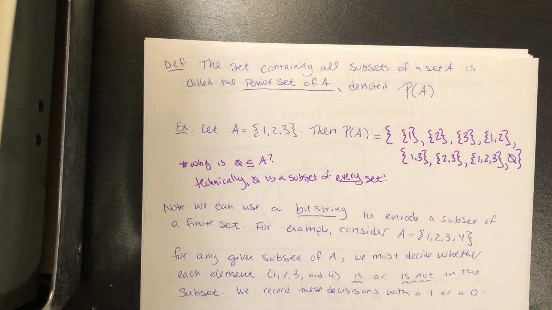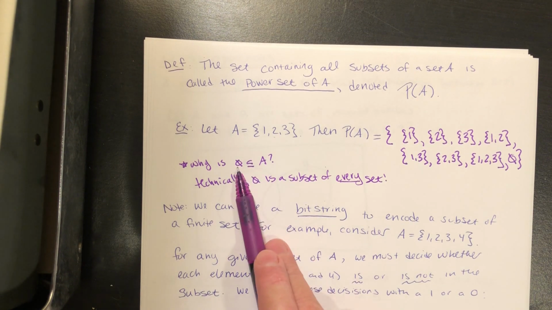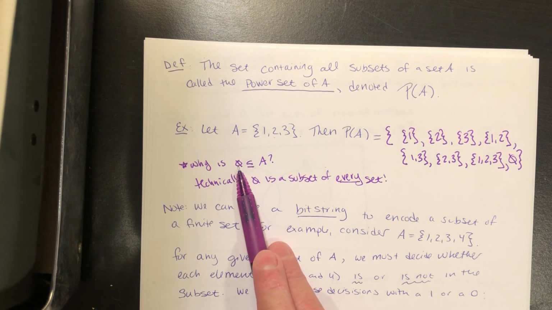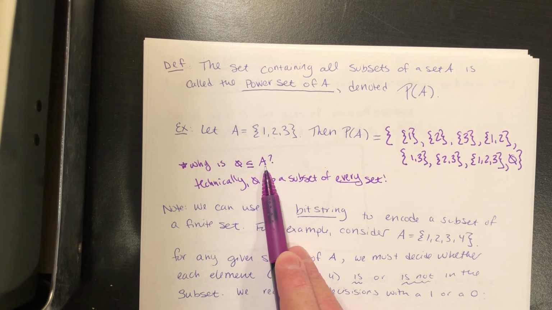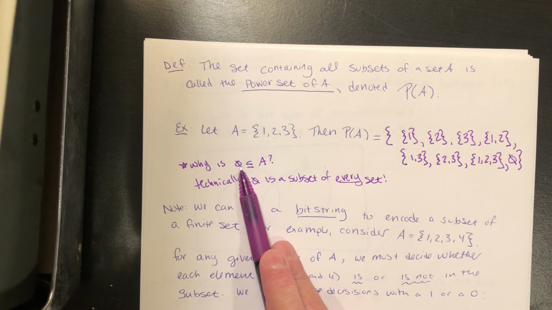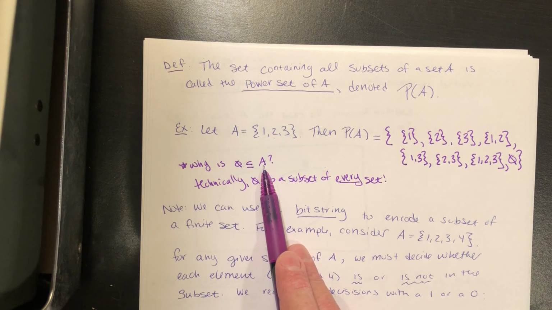And that's true because to check that the empty set is a subset of A, we need to check that every element of the empty set is an element of A. Well, there's nothing to check because the empty set has no elements. So it's trivially true that every element of the empty set is also an element of A.